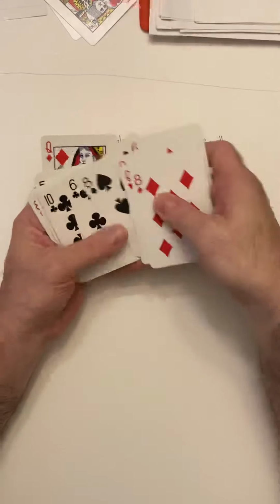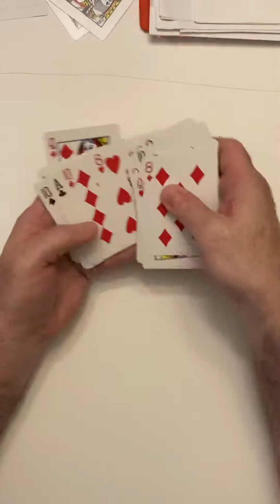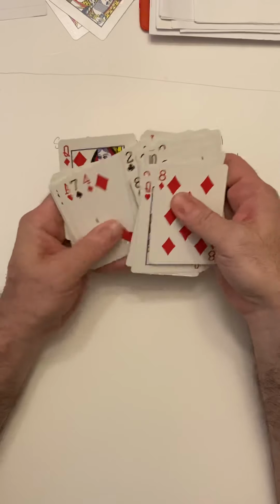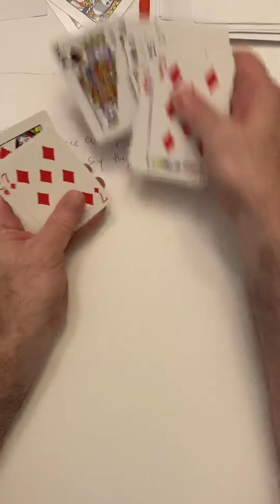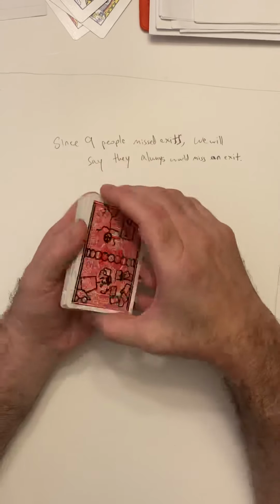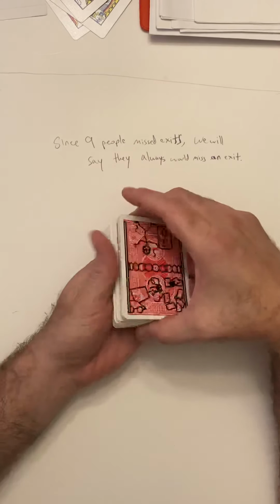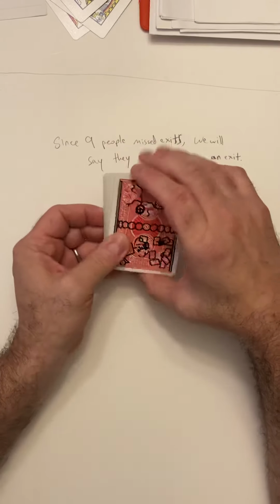Okay, there's a king. So I'm going to find all 4 kings, remove all 4 kings. And after I've removed all 4 kings, now I have 48 cards. Now, each one of these cards is going to represent one of the people involved in the experiment.